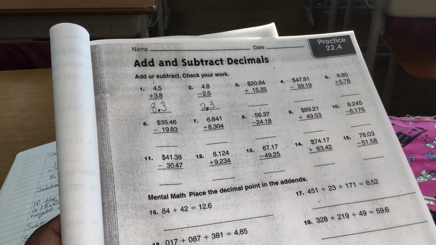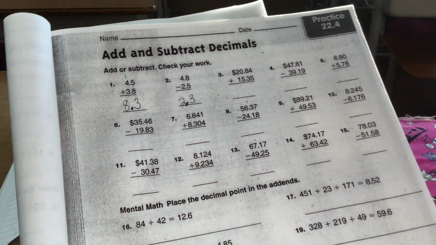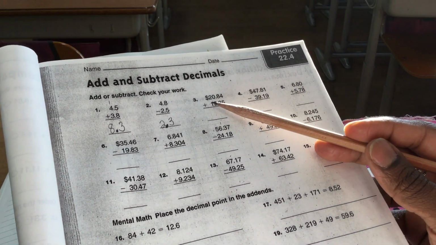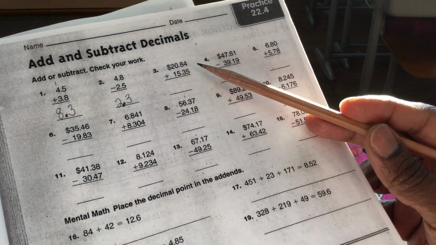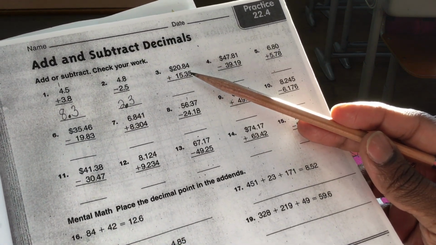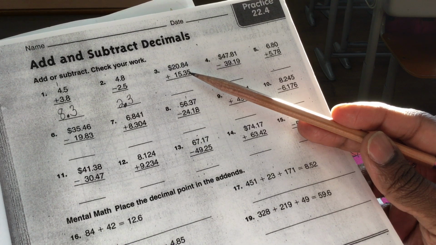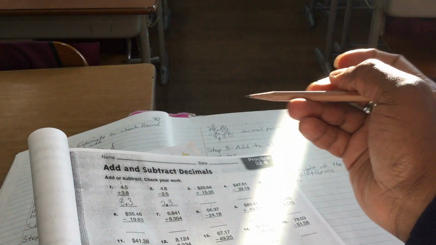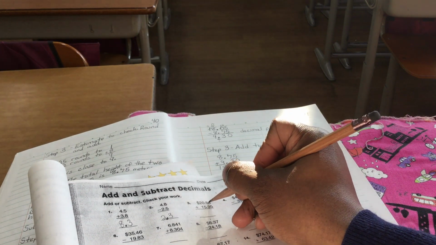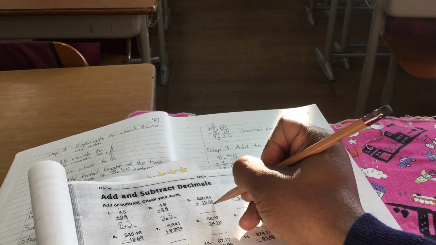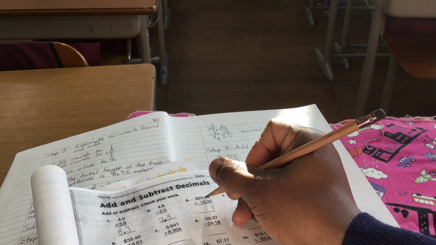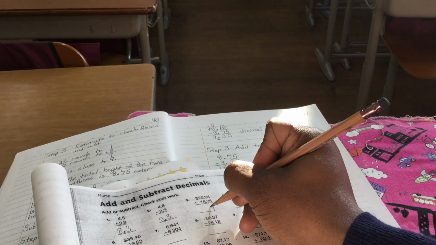Now, sometimes you'll have dollar signs in your answer. You have money. Okay? So we read this for number 3 as $20.84 plus $15.35. Okay? 4 plus 5 is 9. 8 plus 3 is 11.